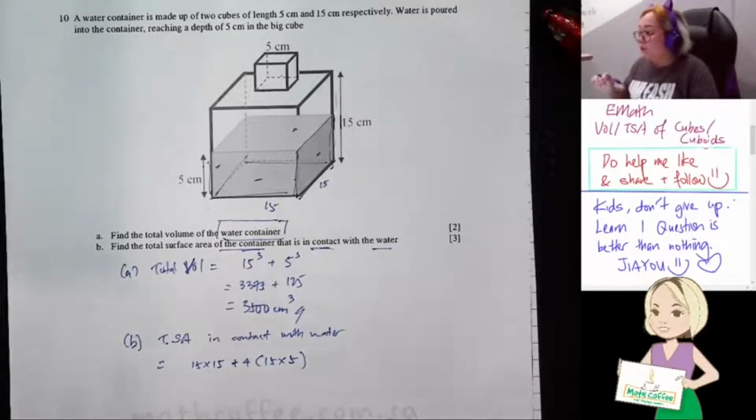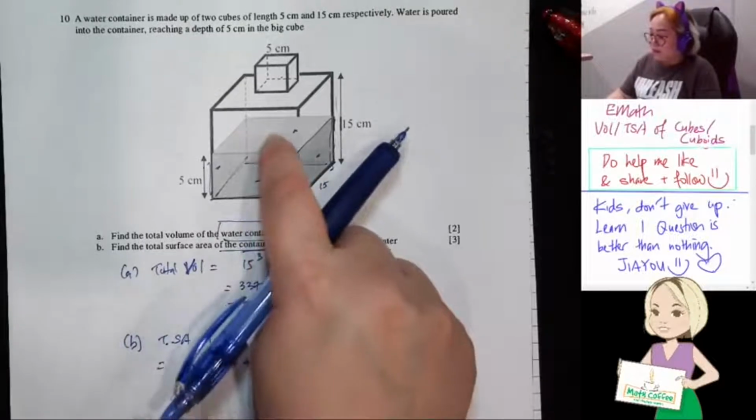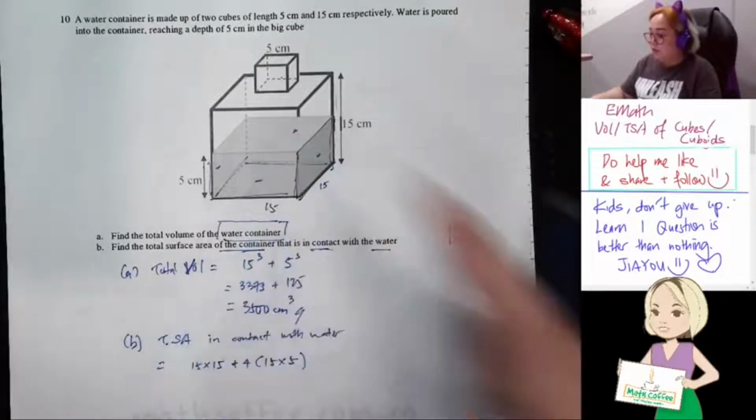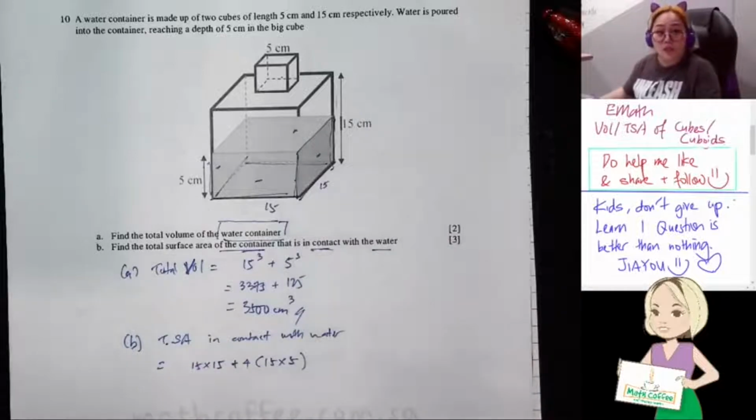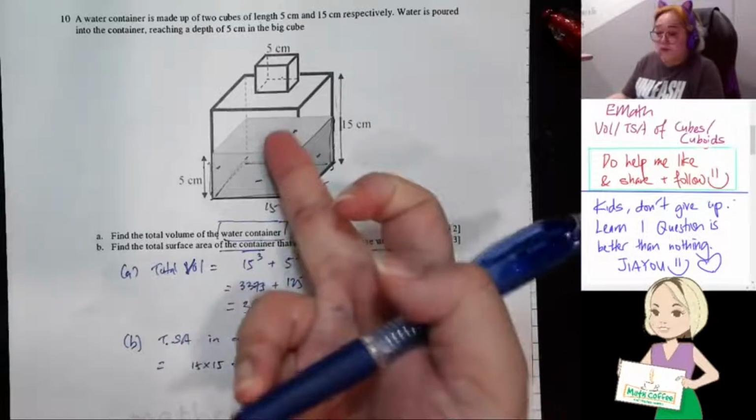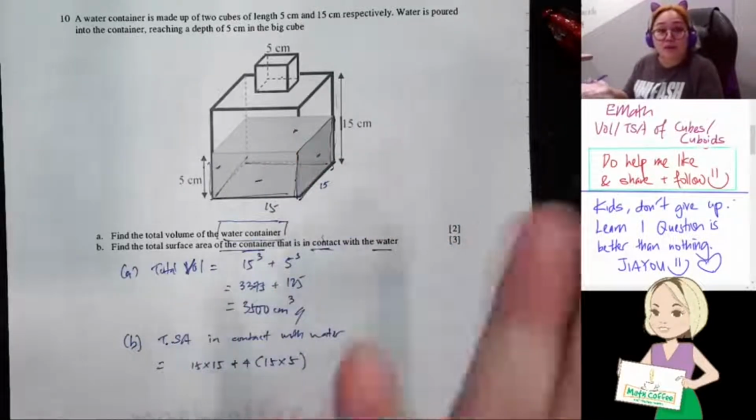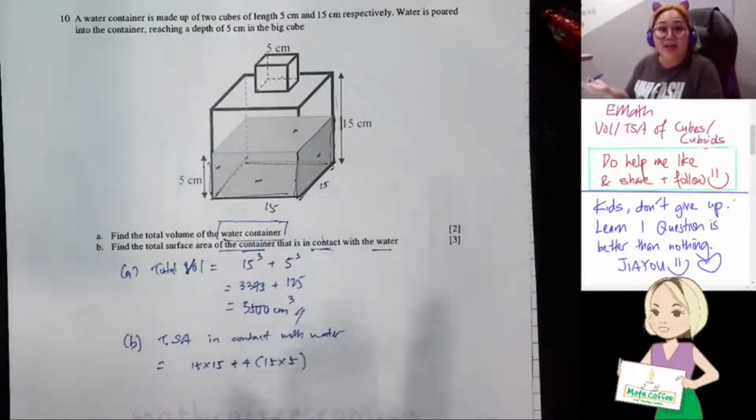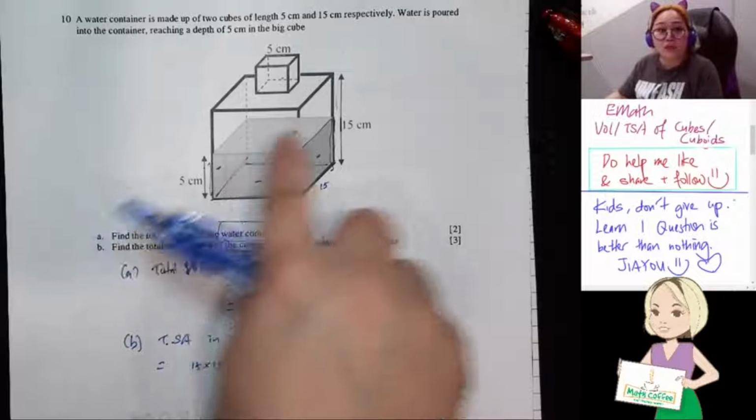A common mistake is students say, oh, the top also needs to be calculated. No, they're asking for the container in contact with the water. The water on the top part is not in contact with the container. It is touching the air, not the container. So you do not include the top face.